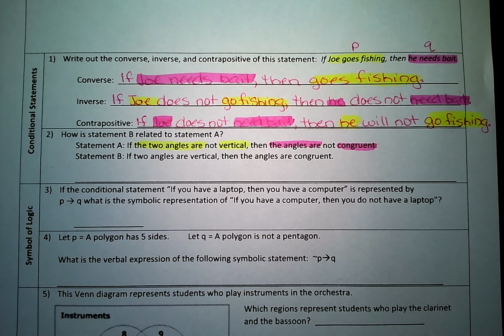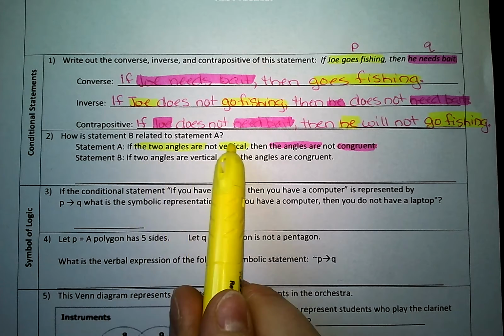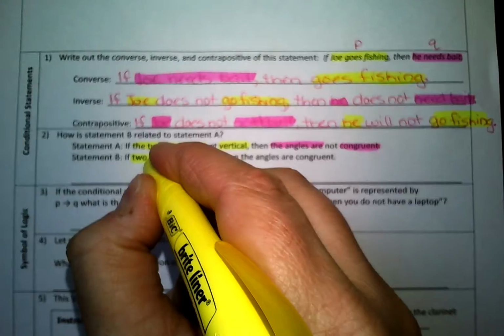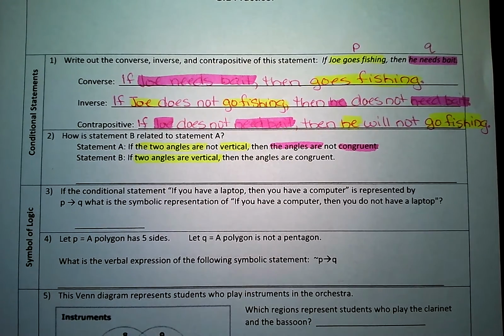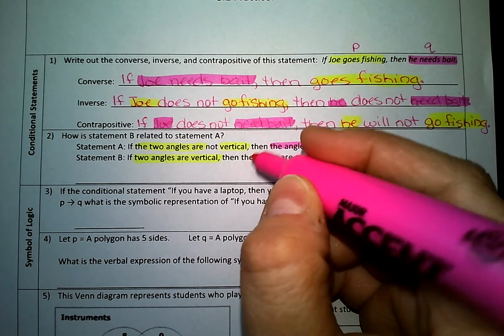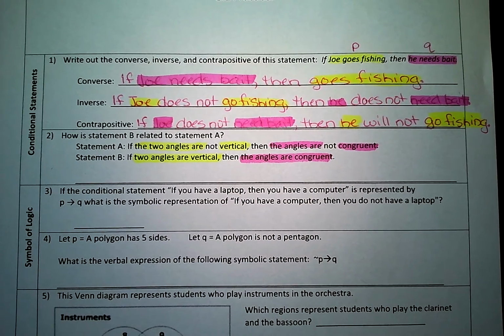The second statement reads, if two angles are vertical, then the two angles are congruent. This hypothesis is the same as what I've highlighted in statement A. However, it does not include the word not. The same thing's happening in the conclusion. The angles are not congruent has changed to the angles are congruent. What this is showing me is that the two statements have not swapped order.